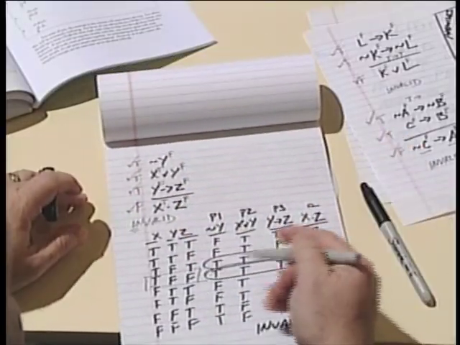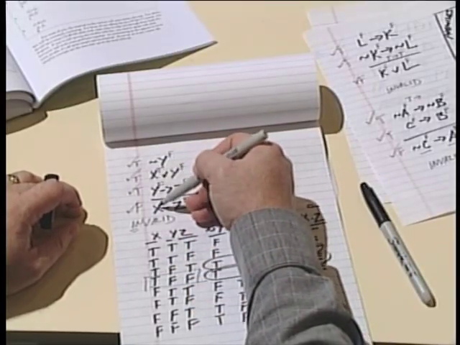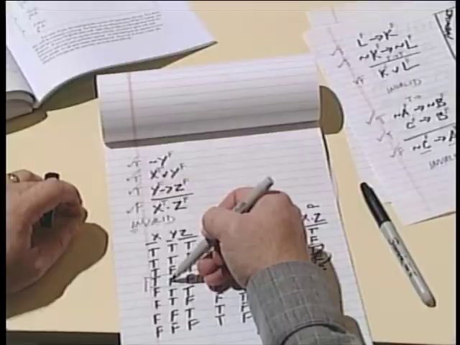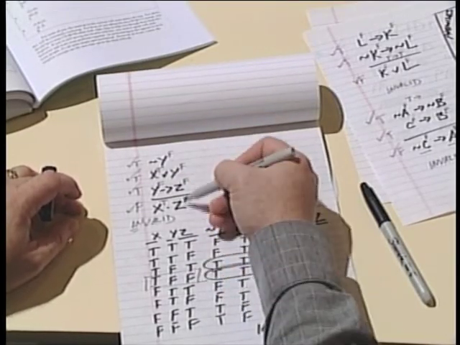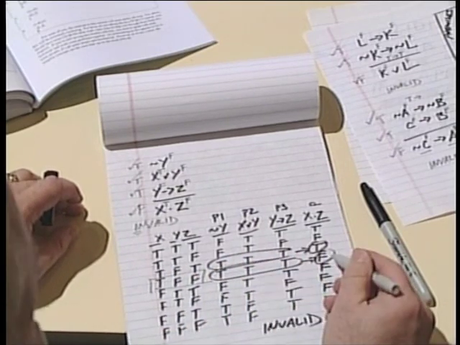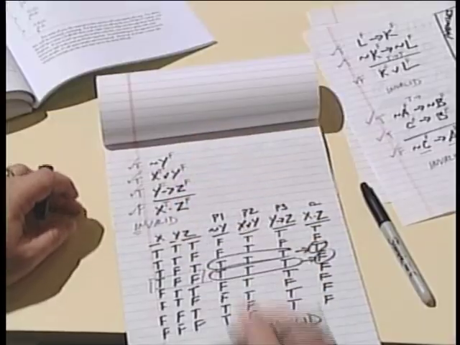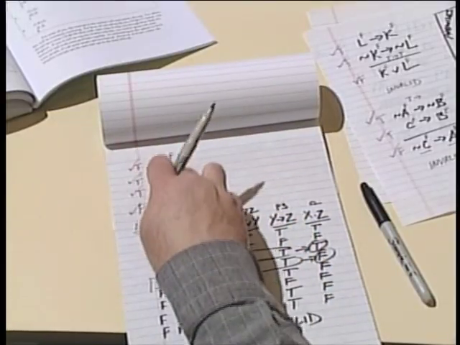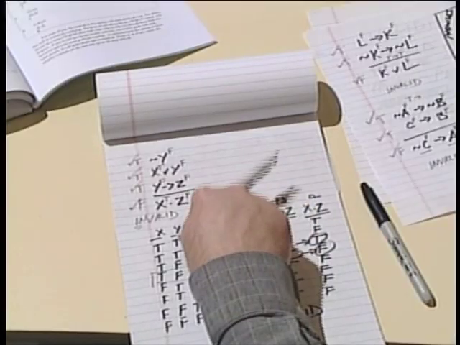I almost think I know what I'm talking about here. X is true here. Well, goodness gracious, X is true up here. Y is false. Y is false. Z is false. Z is false. If X is true, Y is false, and Z is false, then it's invalid. What we're doing in a short truth table is looking for this, but we're doing it in a much more efficient manner.